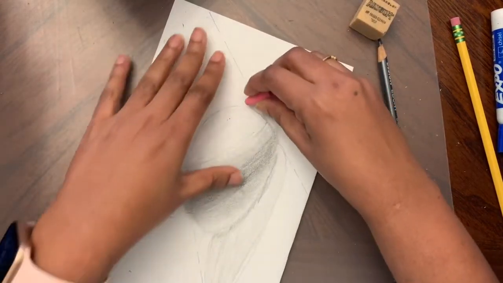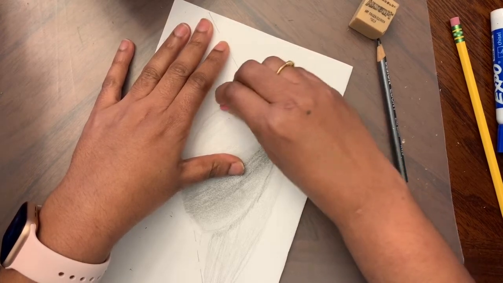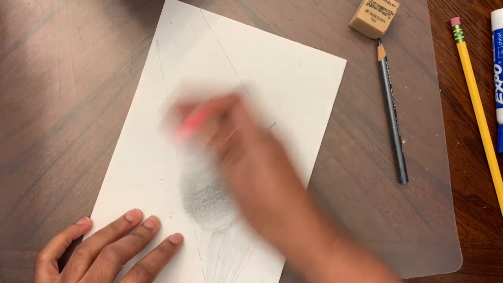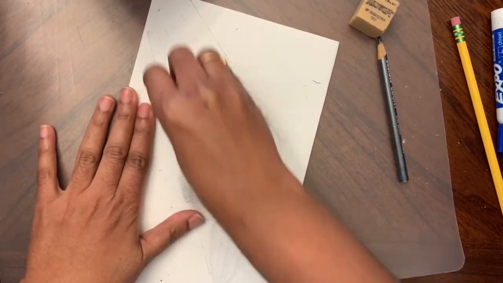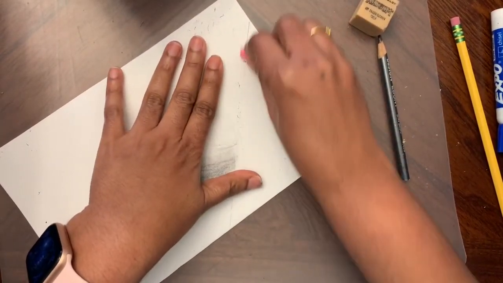So I'm going to erase that. It should be soft. Now I'm going to erase off the sun and all these things, because we don't need those things.